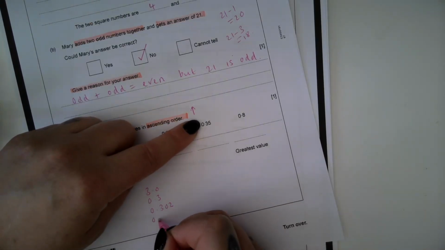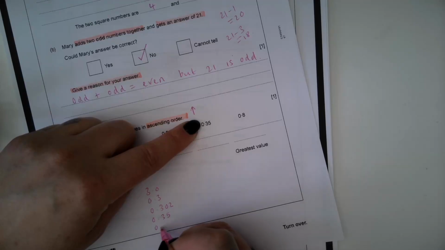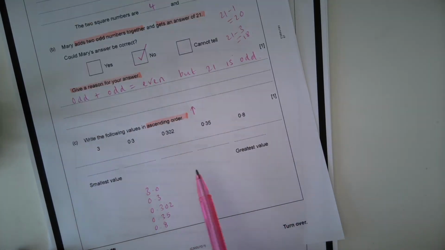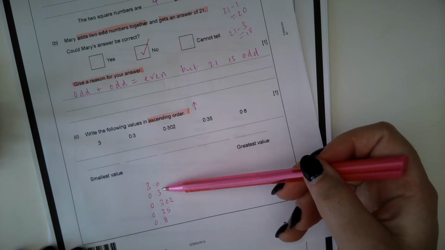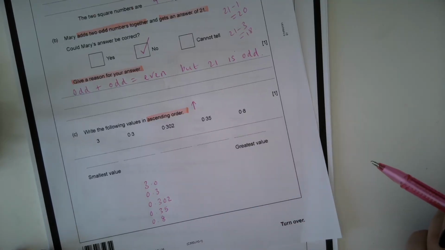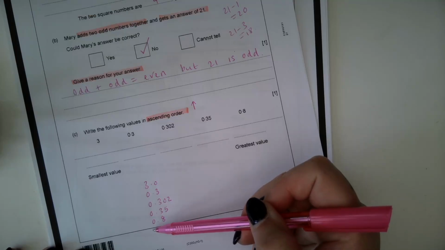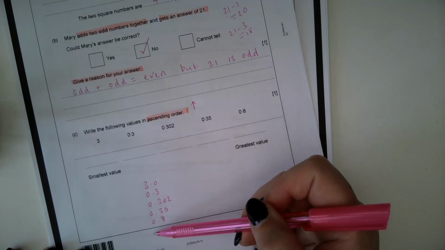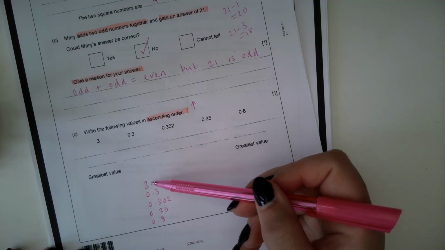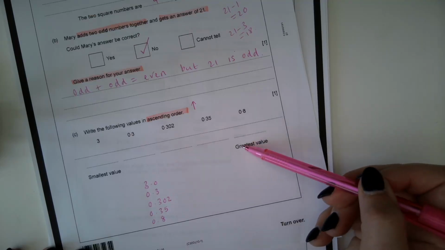0.302, 0.35 and 0.8. It's really important when we're comparing numbers that we have everything in the correct place value columns, okay? So I'm going to look at this column first. Everything in that ones or units column is 0 apart from 3.